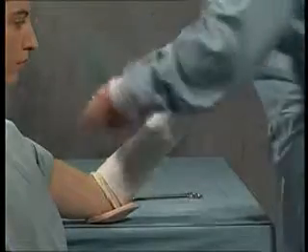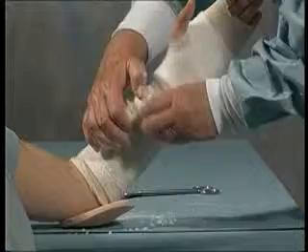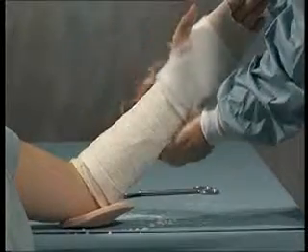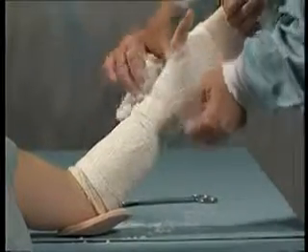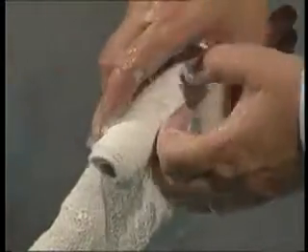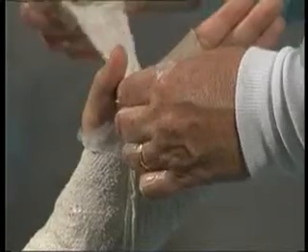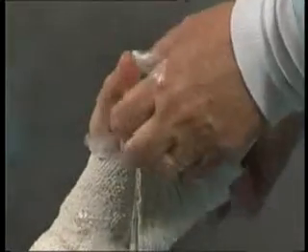Start bandaging at the elbow end of the cast, winding the bandage round the limb, roll side uppermost. Do so evenly and without tension, overlapping each turn by 1/3 of the width of the bandage, allowing a tuck as necessary. The bandage should be gathered gently as it goes around the grip, and should not be pulled too tightly round the metacarpal heads.